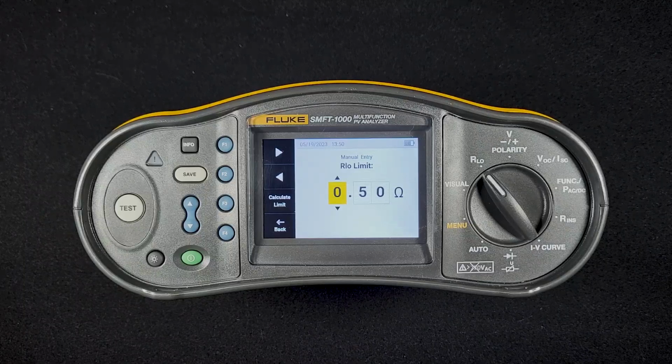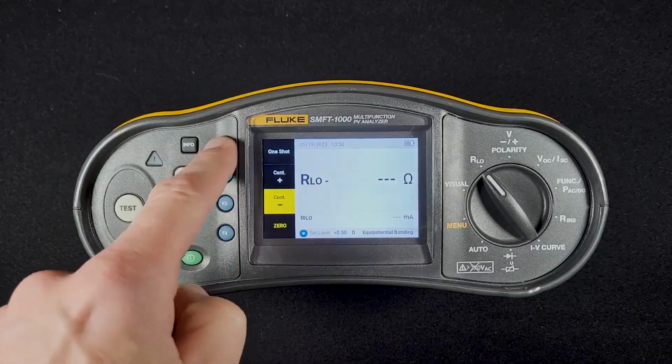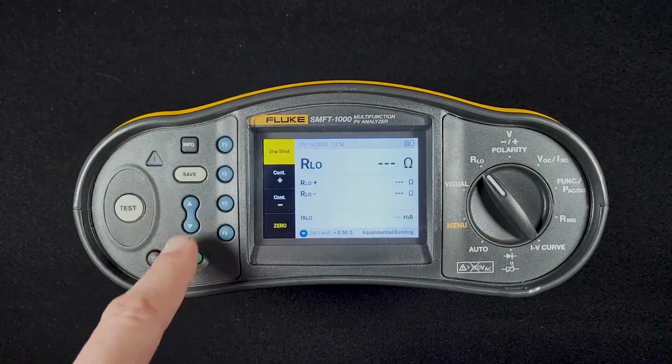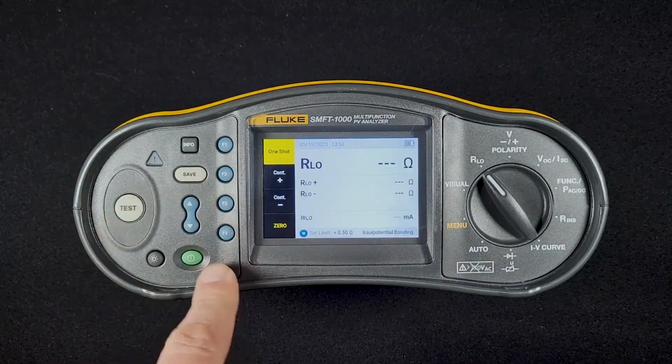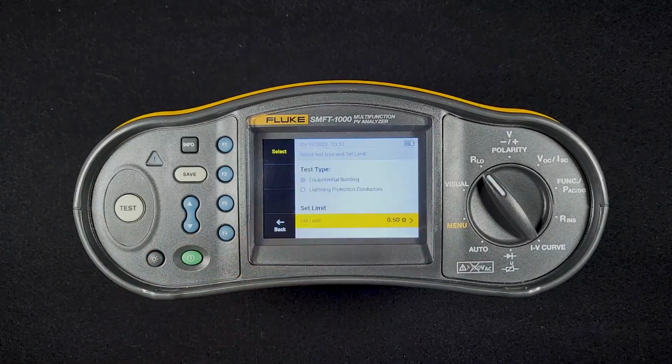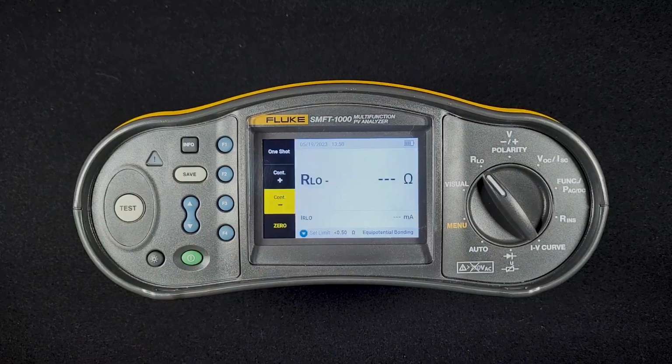And this is just going to set whether when you do the test, it's going to give you a pass or fail result. You'll still get the actual reading, but you'll get the red X if it's above the limit and the green check if it's below the limit. One other thing in here, when you go into the test, you set the limit. I have this, let me go back. I have this set for equipment bonding. I can also go in and change it to lightning protection as well if I'm doing a test on a lightning protection system. That is all the features within the resistance test.